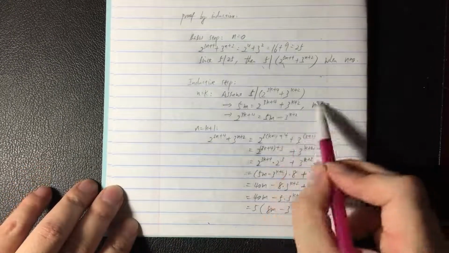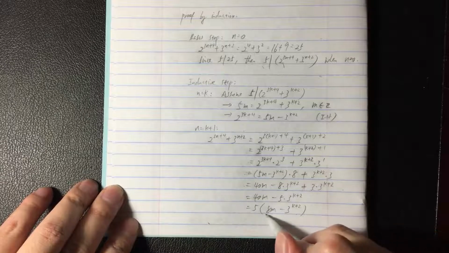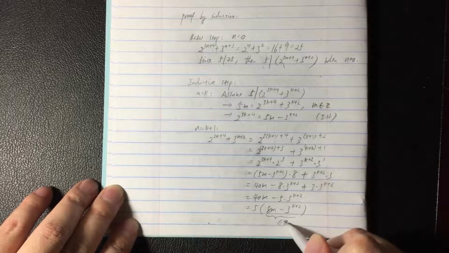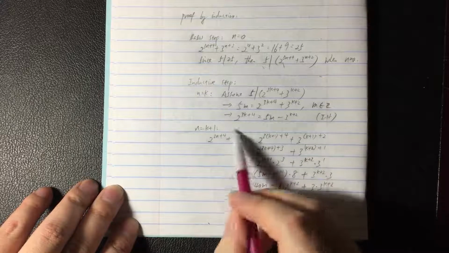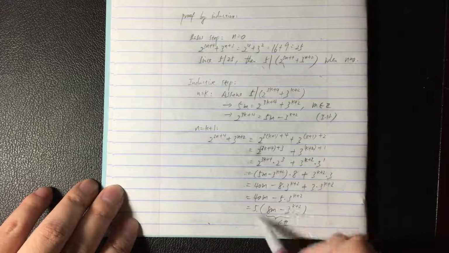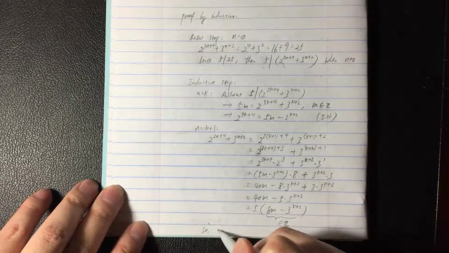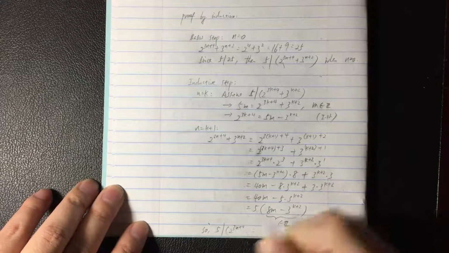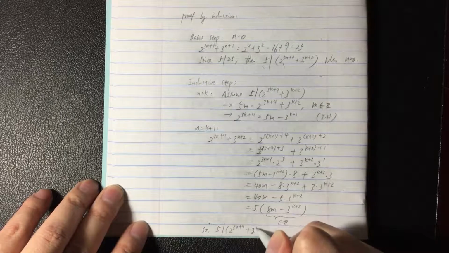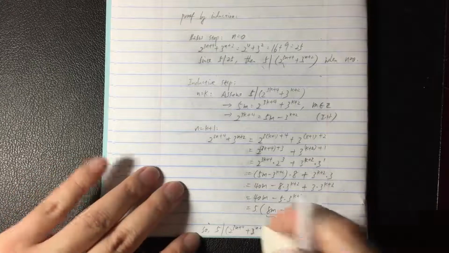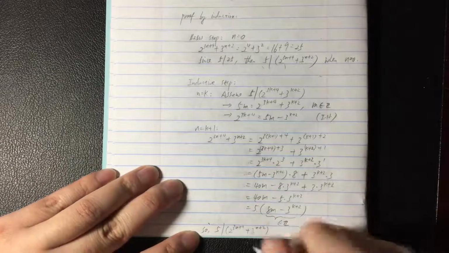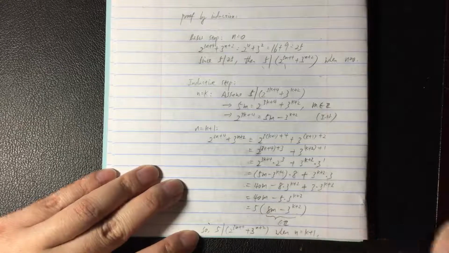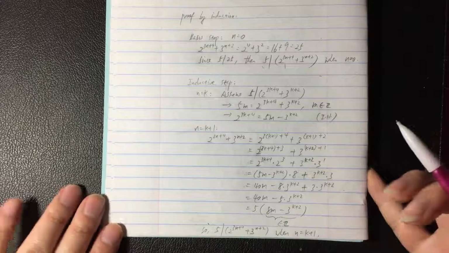Since m is an integer, k is also an integer, then 8m minus 3 to the power of k plus 2 is an integer. Since this number equal to 5 times the integer, that means 5 divides 2 to the power of 3n plus 4 plus 3 to the power of n plus 2 when n equal to k plus 1. That completes the proof by mathematical induction.